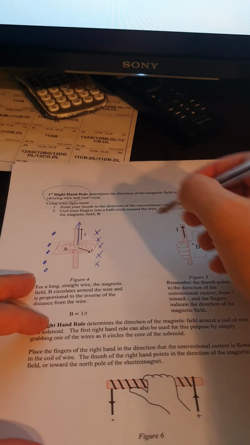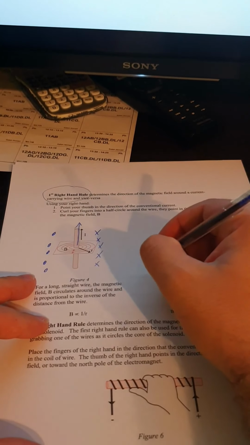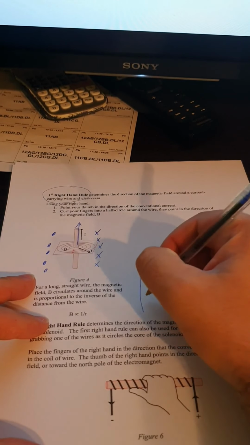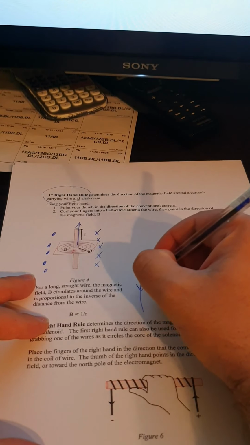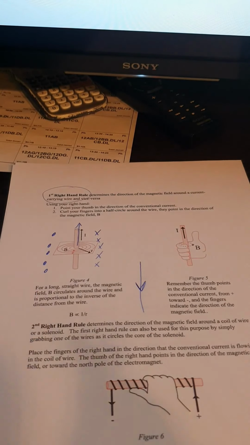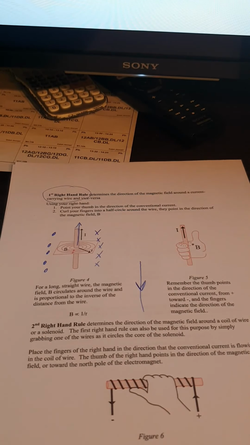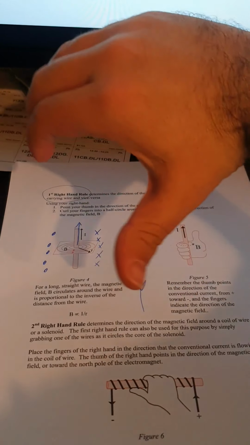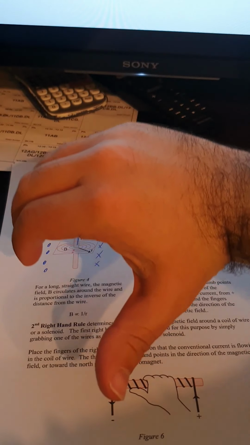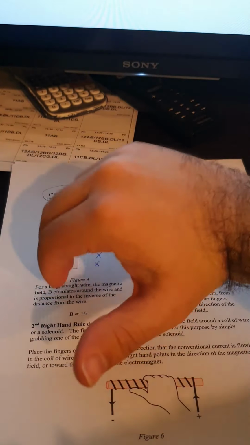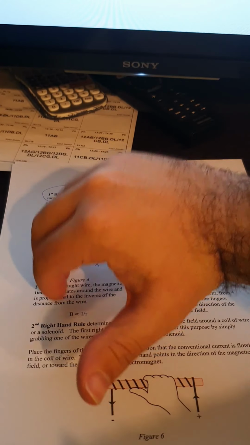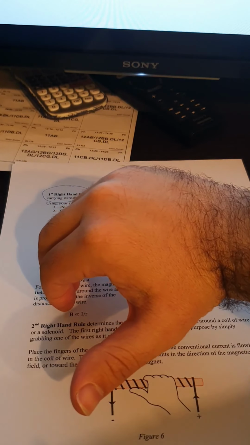Now let's assume another example here. Let's suppose we have a wire and the current is going downward this time. So in this case, if I align my right hand with my thumb going down, I notice that on the left side of this wire, my curled fingers point into the page.